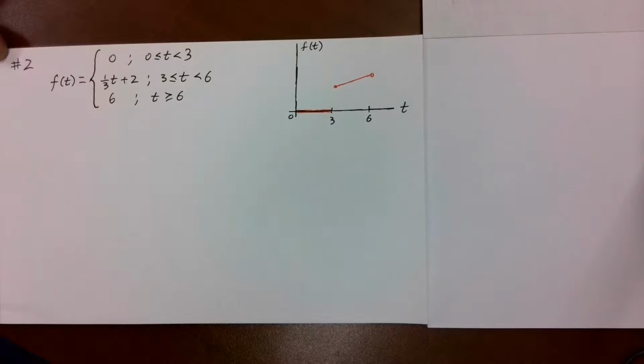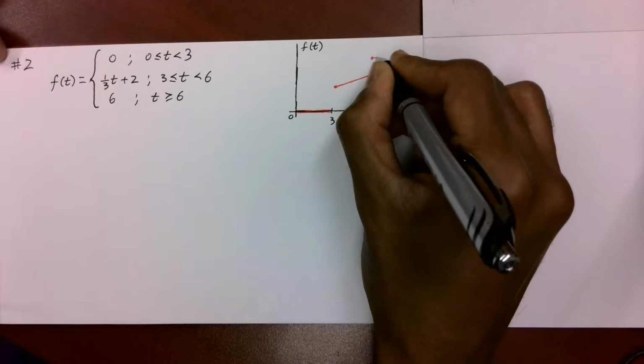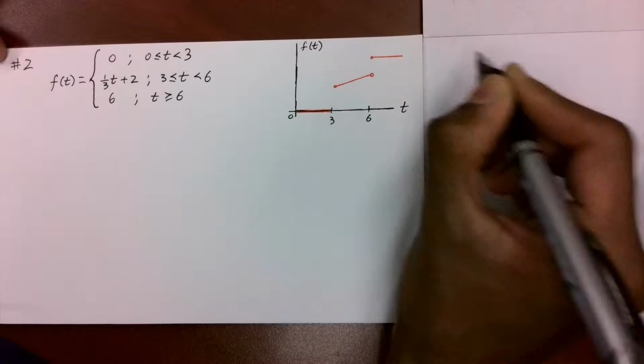And finally, at t equals 6 and after t equals 6, so for the values of t greater than or equal to 6, the function is a 6. Might start up here, and then it will be a flat line.